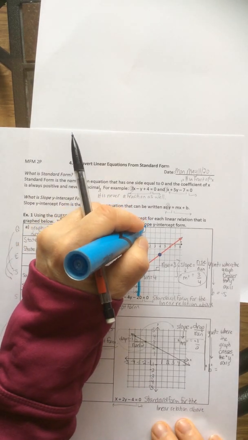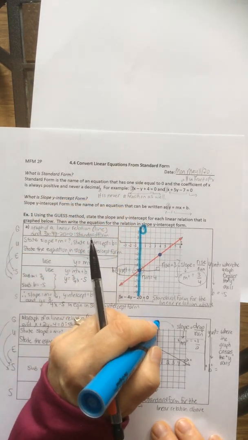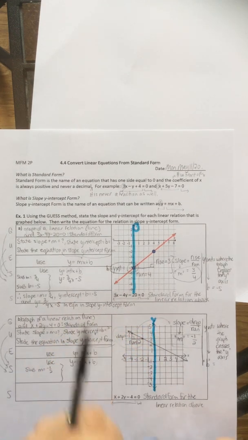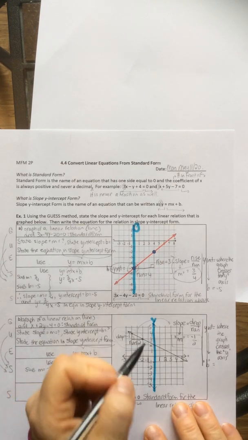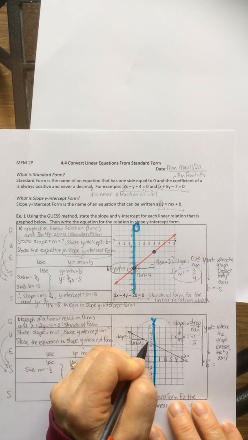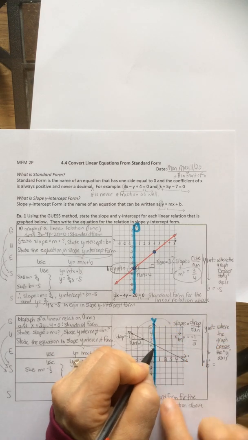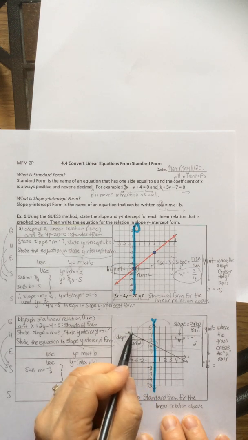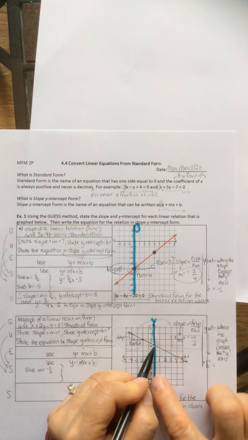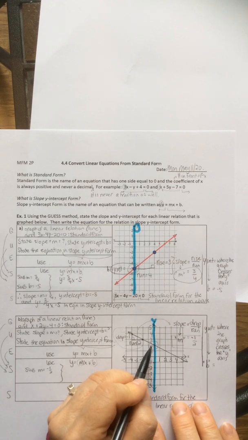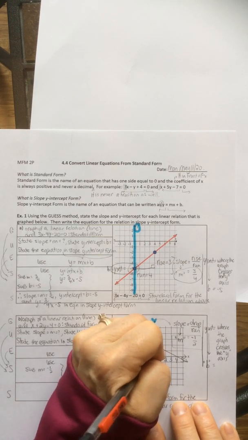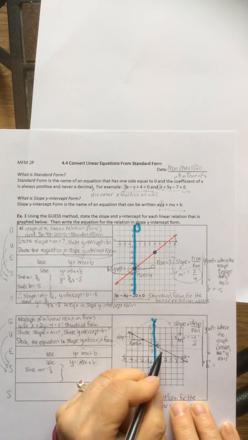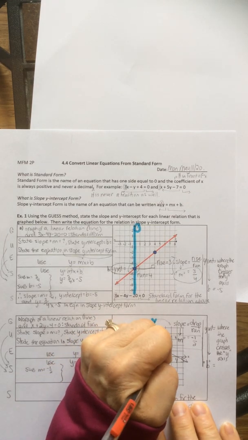I'm going to circle that too. There's my y, so this is my y-axis. So where does my line cross the y-axis? Well, that's right here. My line crosses my blue y-axis at 2, the number 2. So 2 is my y-intercept.